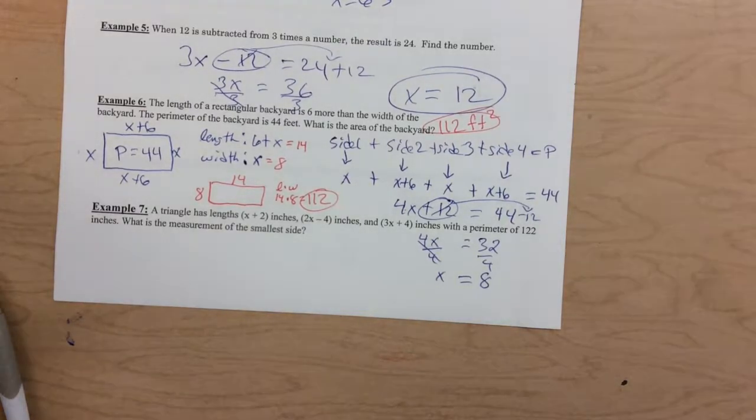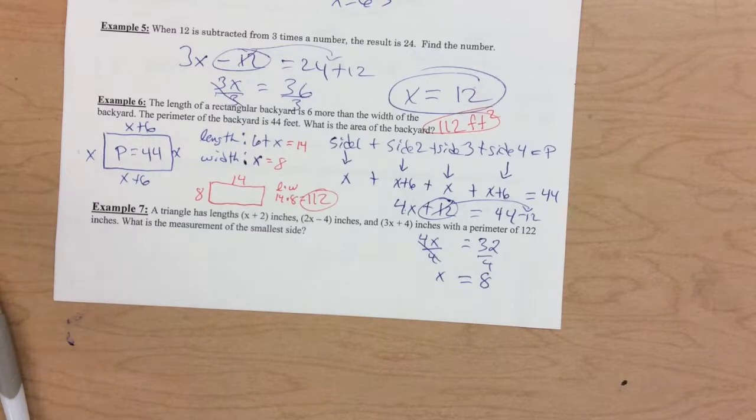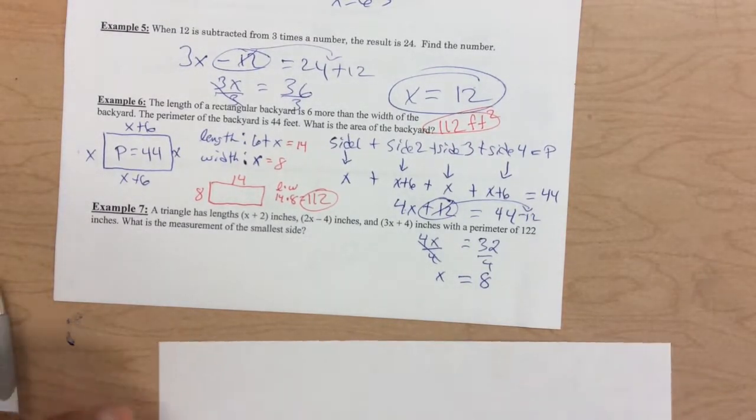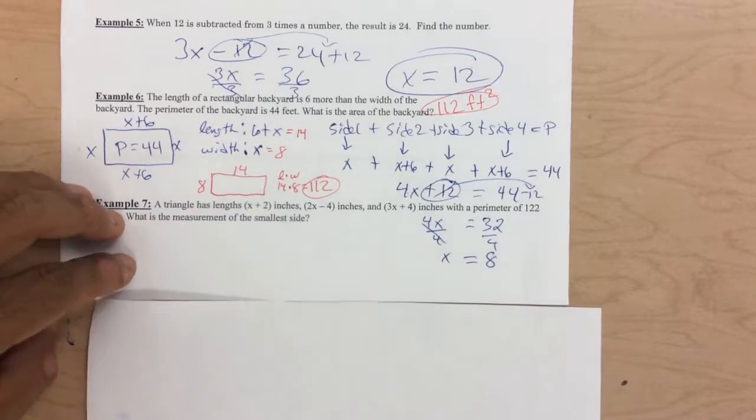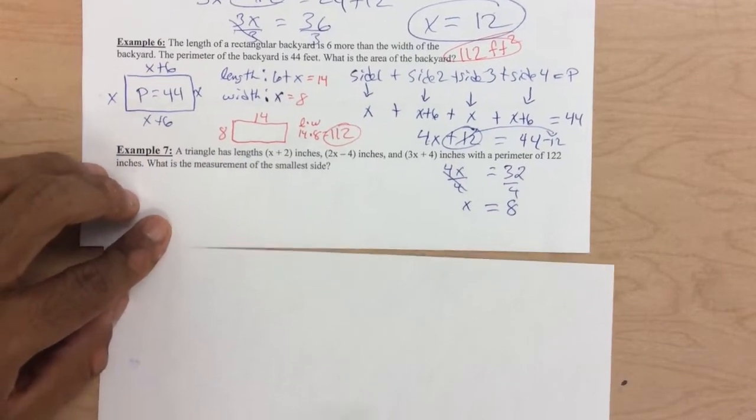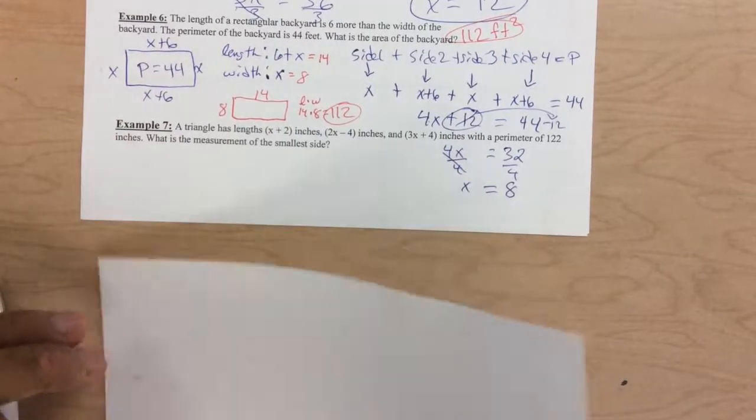Now, for example 7, instead of a rectangle, we have a triangle. And they are giving me the sides of this triangle to be x plus 2, 2x minus 4, 3x plus 4, with a perimeter of 122 inches. What is the measurement of the smallest side? Now for this one, I don't have that much space, so I'm going to work it out on a separate sheet of paper, okay?